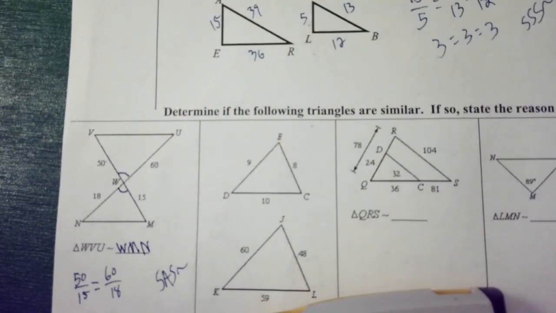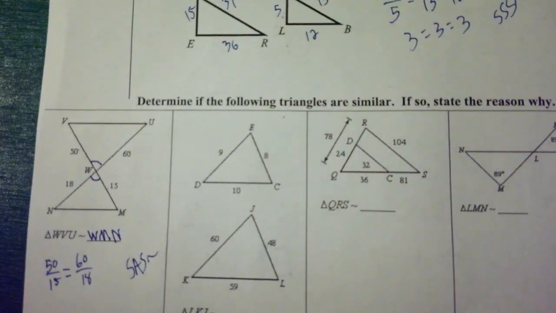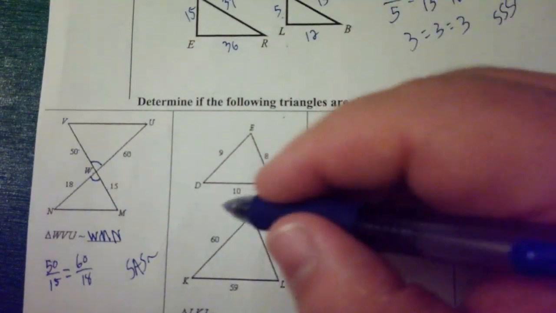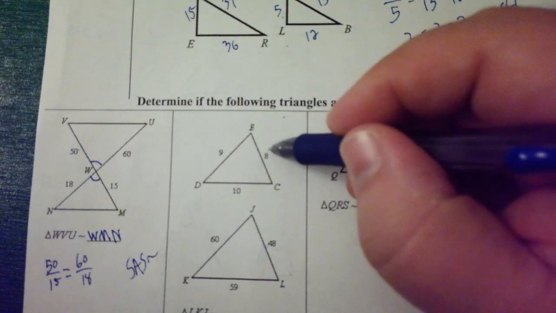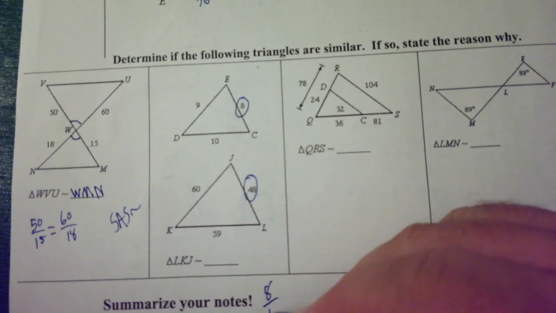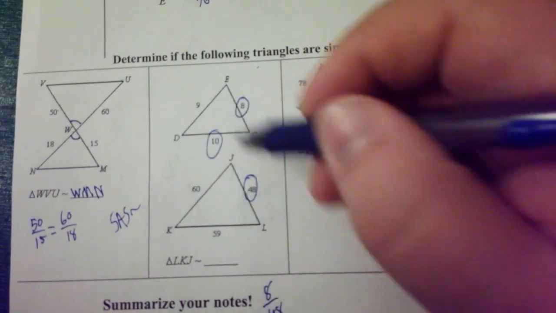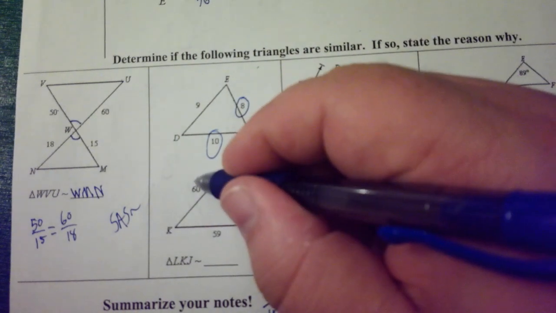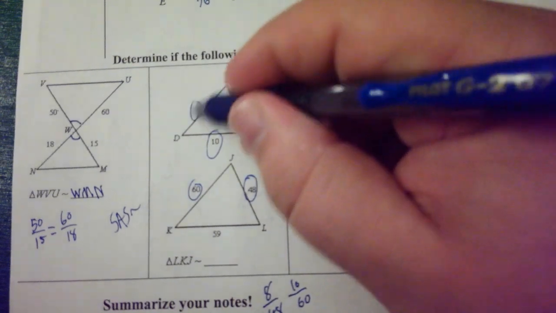All right, as for this one, I only see sides marked, so if these are similar, it's going to be by side-side-side. The shortest side is 8. That will go with 48. I'm going to write that down here, 8 over 48. The biggest side is 10. That will go with 60. And then 9 has to go with 59.